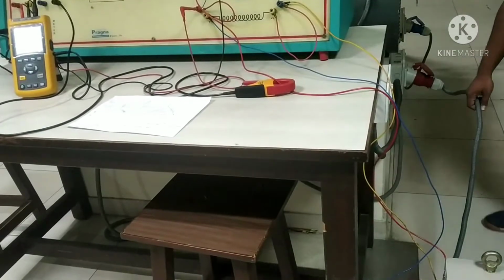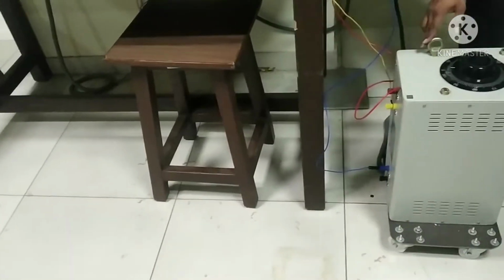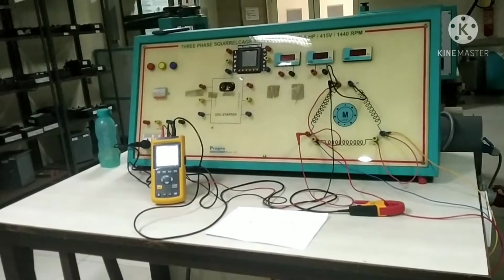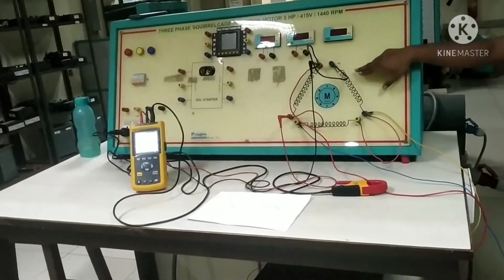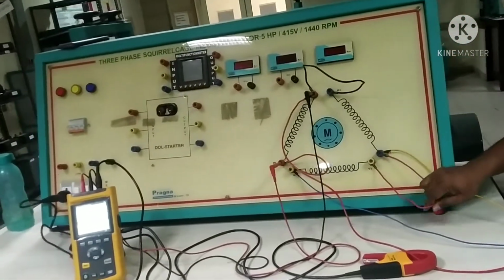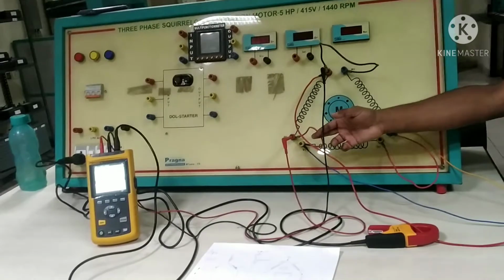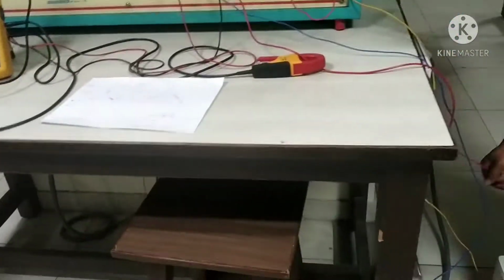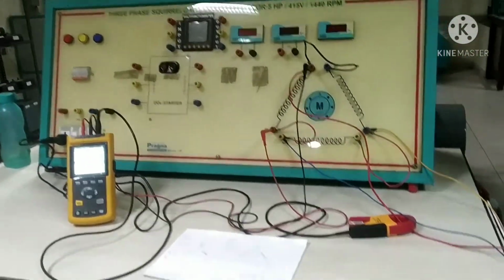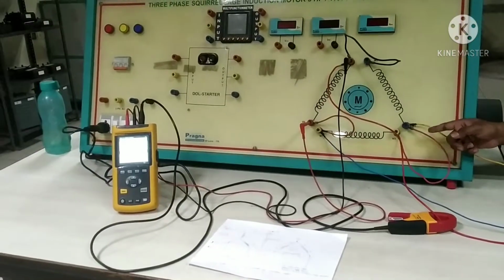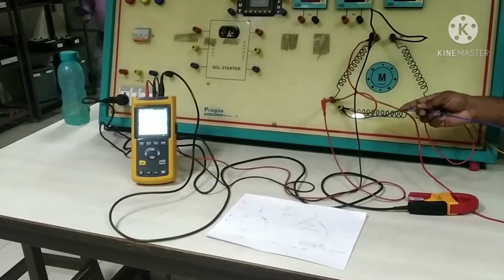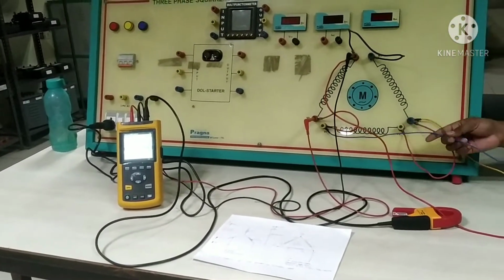This is the main supply, the 3-phase supply. This supply is given to the 3-phase auto transformer input, and the output terminals we have connected to the 3-phase induction motor. Here the stator windings are connected in delta, that is U1, W2 are joined and V2, W1 are joined. Here U2 and V1 are joined. Now the auto transformer R wire is connected to the junction of U1 and W2. The Y wire is connected to the junction of V2 and W1, and the blue wire, B wire, is connected to the junction of U2 and V1.